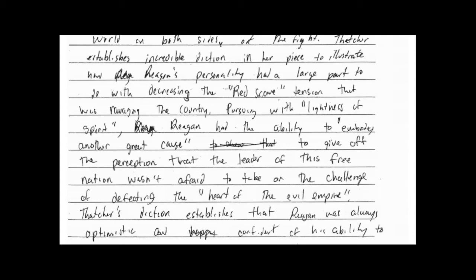We go on to line 5 or so. Pursuing with, quote, lightness of spirit, something with lightness of spirit, short quote, 3 words, Reagan had the ability to, quote, embody another great cause, 4 words. And then we have descriptive language from the student author about Thatcher, to give off the perception that the leader of this free nation wasn't afraid to take on the challenge of defeating the, quote, heart of the evil empire.